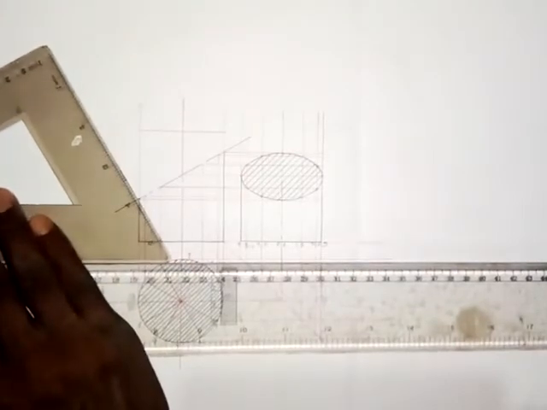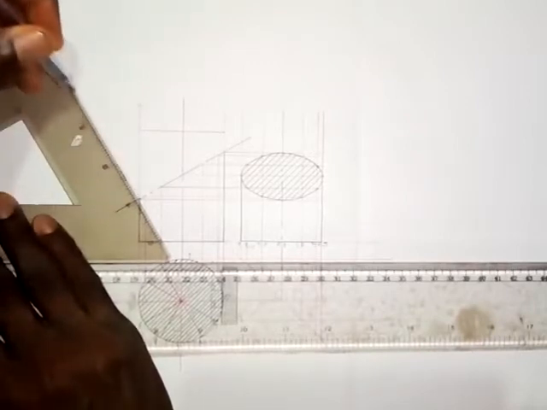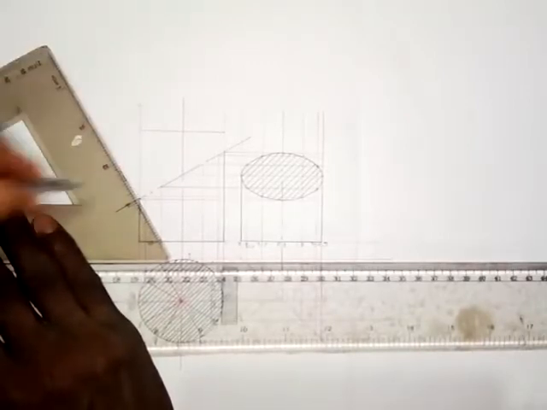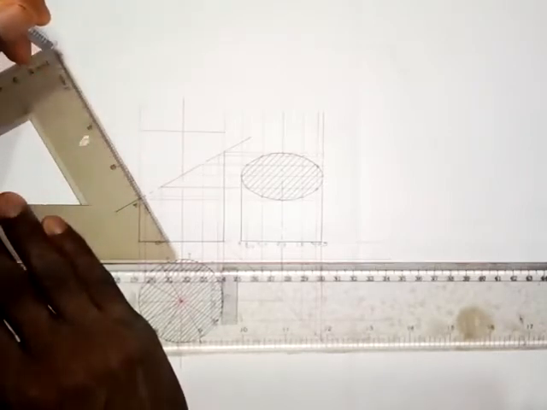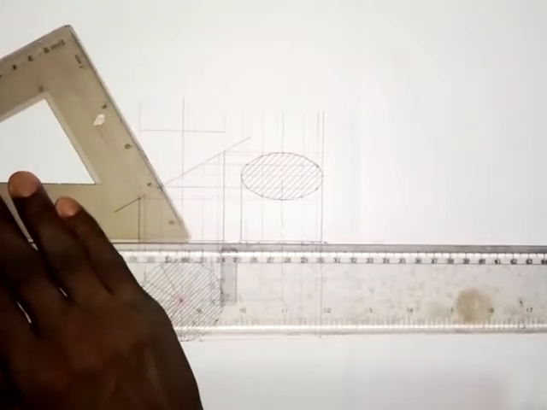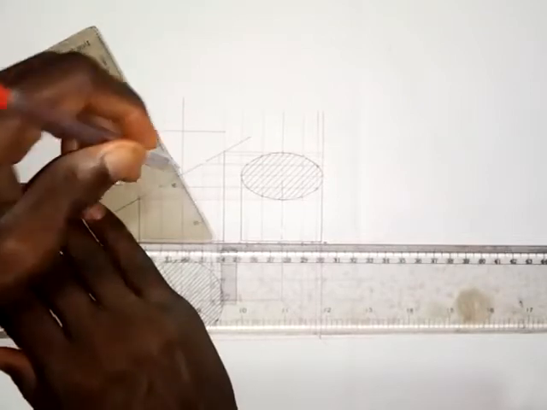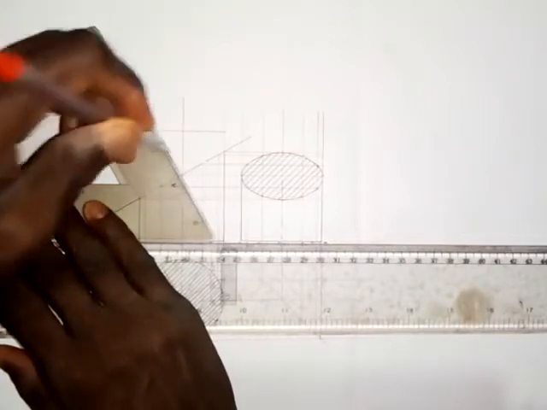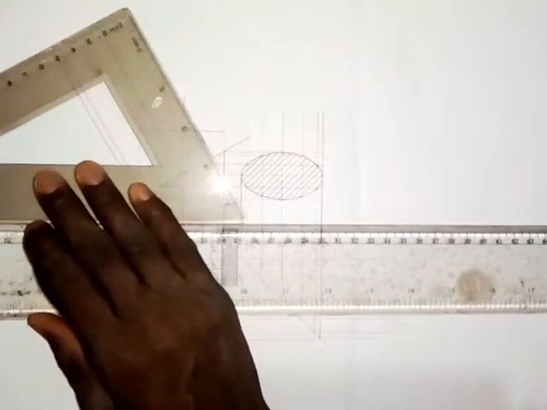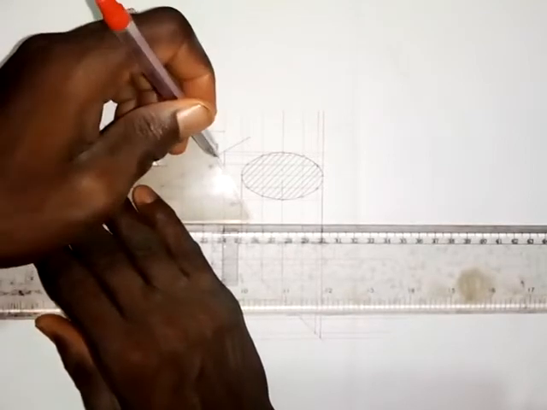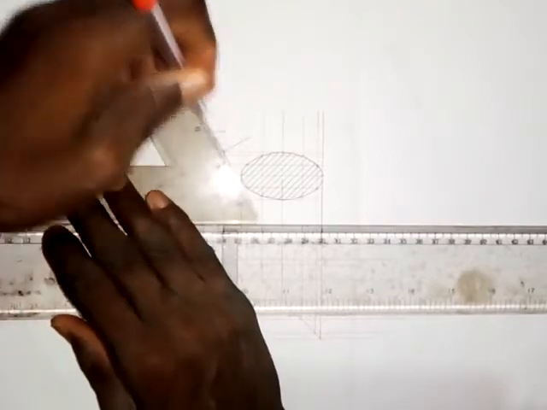So with your 60-degree set square on each of these points, draw a vertical line, and draw a line in this direction. So draw a line like this, and from this point draw a line like this, and from this point draw a line. From this point draw a line. From this point, draw a line, and the last point is this, draw a line.